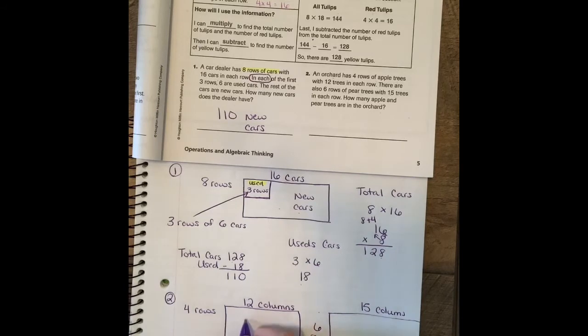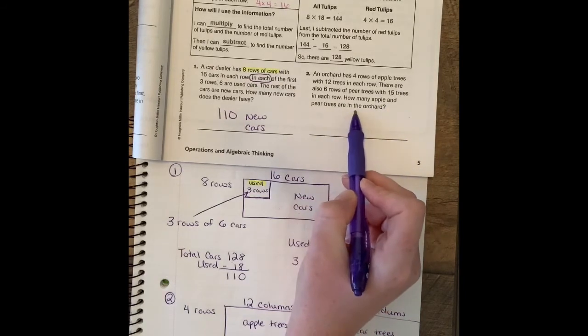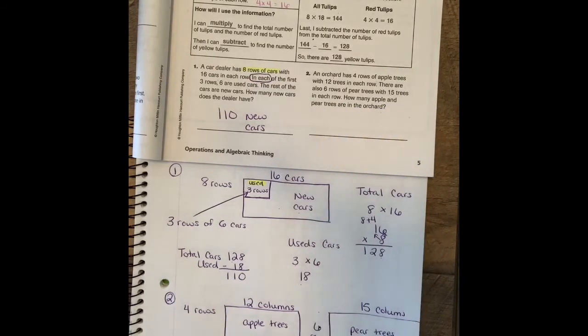So over here we have our apple trees. Over here we have our pear trees. How many apple and pear trees are in the orchard? So all of these are in the same orchard. We need to figure out how many are in the orchard altogether.